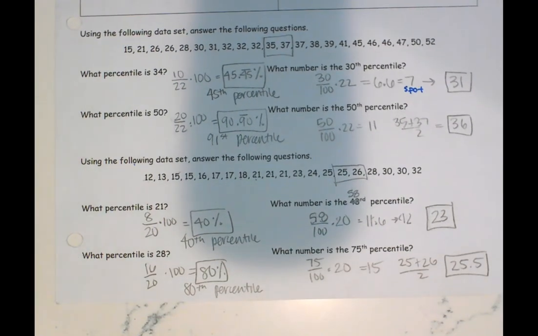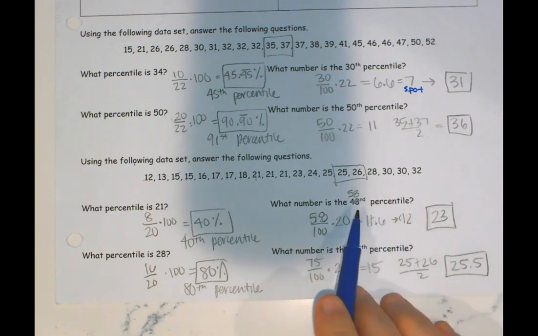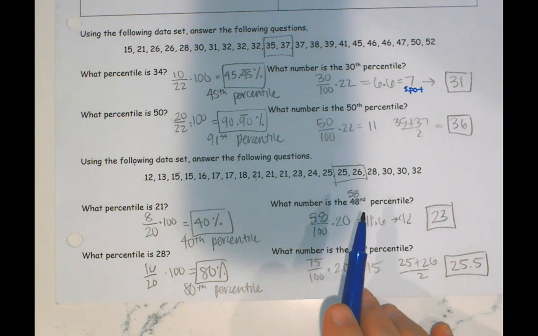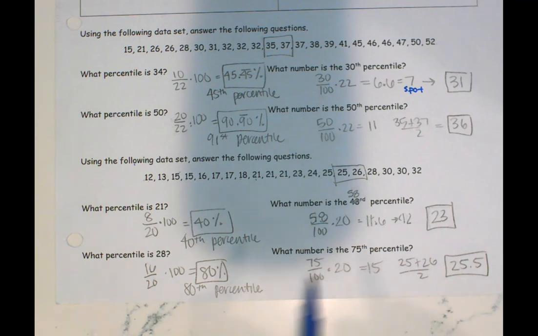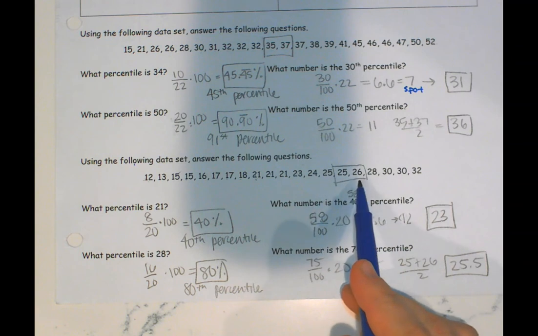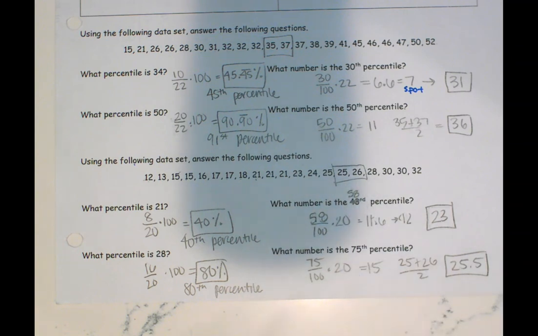So hopefully you were able to do some of these correctly on your own as we prepare for our test. So the percentile of 21 is 40%. Percentile of 28 is 80%. To be in the 58th percentile, is that what my paper says? The 58th percentile, I would need a score of 23. To be in the 75th percentile, yeah, I got 15, so I had to go to the 15 and 16 spot and average those. So I needed a 25.5.